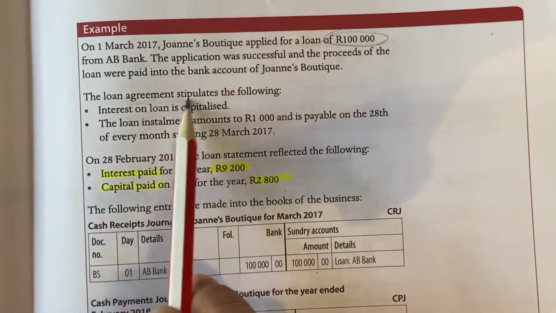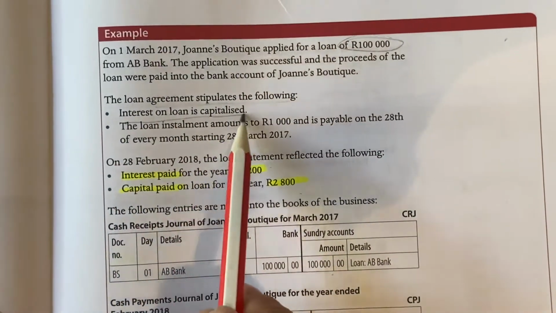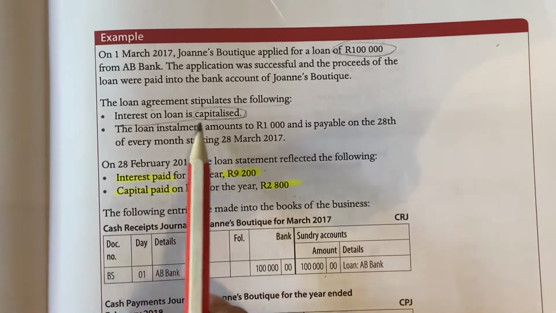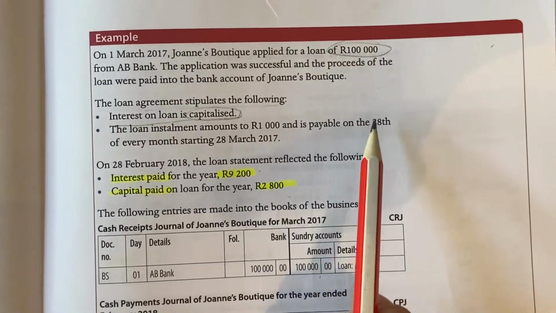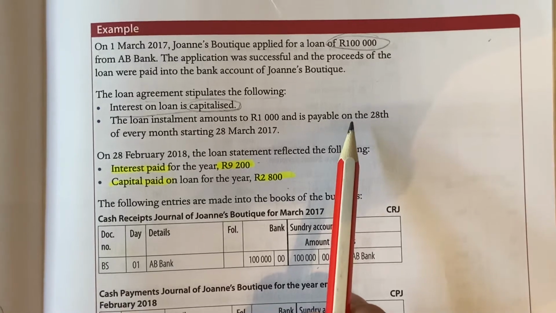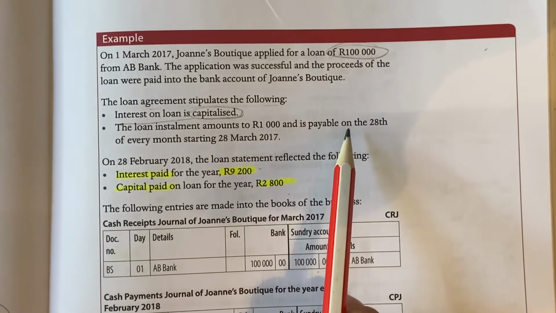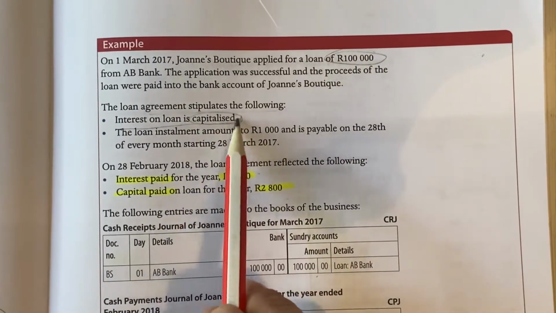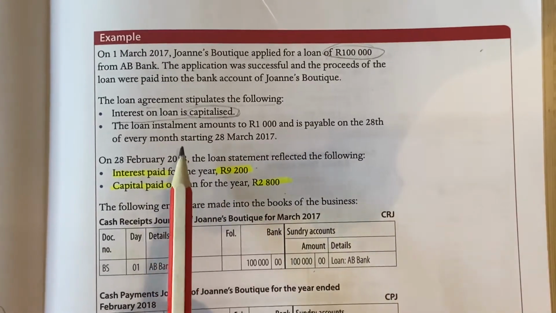Then the agreement stipulates that the interest on the loan is capitalized. In other words, the interest is going to increase my loan. It's not like in the past where we have to pay a cheque at the end of each month to the bank to pay the interest. This is added to my loan. I will show you just now how that works.